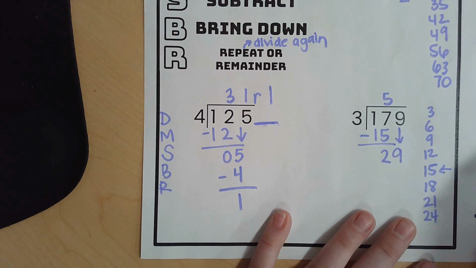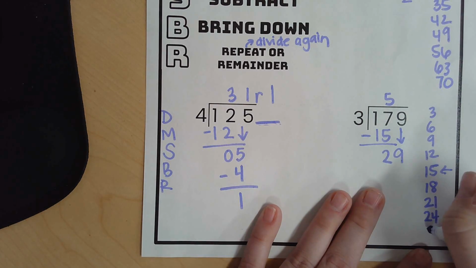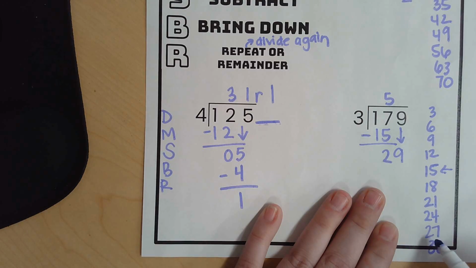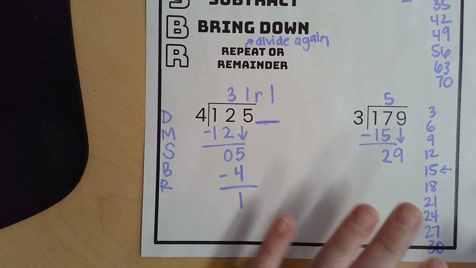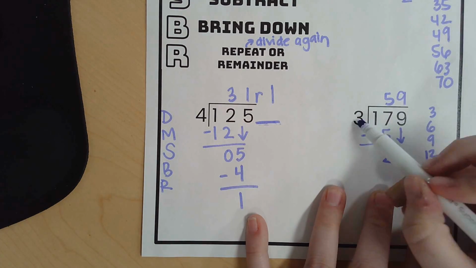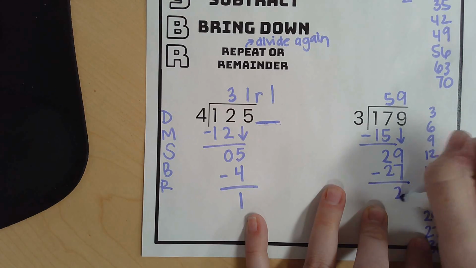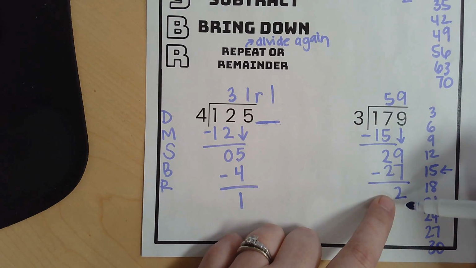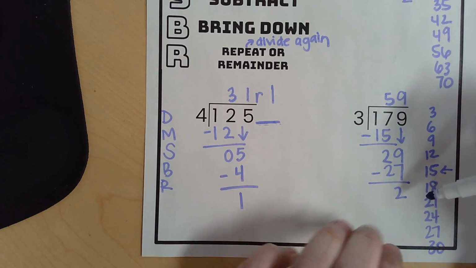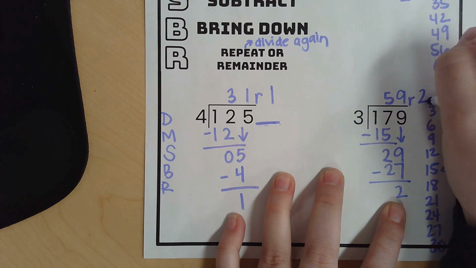29 divided by 3. Okay, now luckily I went too far earlier, but I'm still not all the way. So 3 more from 24 would be 27. 3 more would be 30. Oh, too high. So 27, that's 3 times 9. So let's put the 9 up here. 9 times 3 is 27. 29 minus 27 is 2. There's our subtract. Now we have to see if there's anything left to bring down. Oh, nope, nothing left to bring down. And this is smaller than our divisor, so it is a remainder of 2.